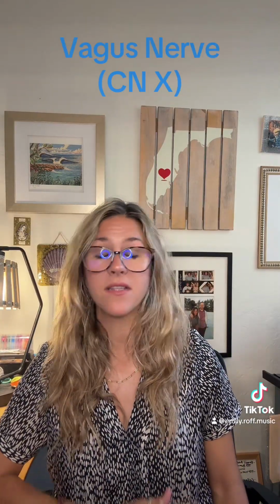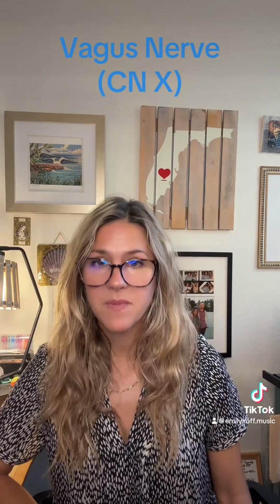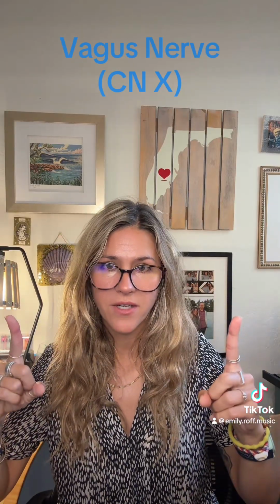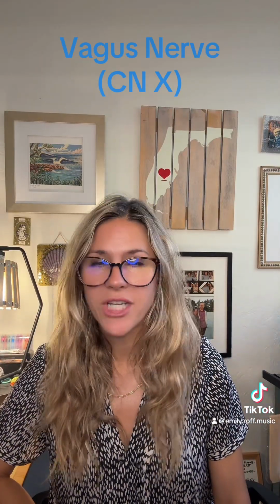Okay, so neural control is also critical. The brain coordinates precise timing and muscle activation via the cranial nerves, especially the vagus nerve. I'm going to say that again. Especially the vagus nerve, which innervates the larynx. So 9 times out of 10, if we're talking about voice, we are talking about the vagus nerve. There are other nerves involved, but when in doubt and you're not sure, vagus nerve.